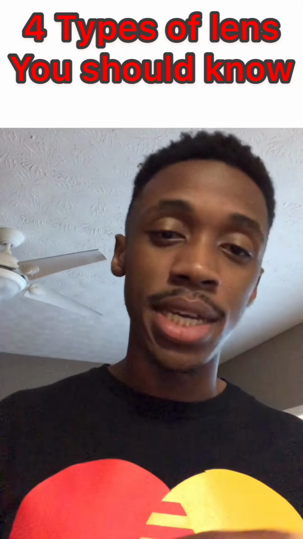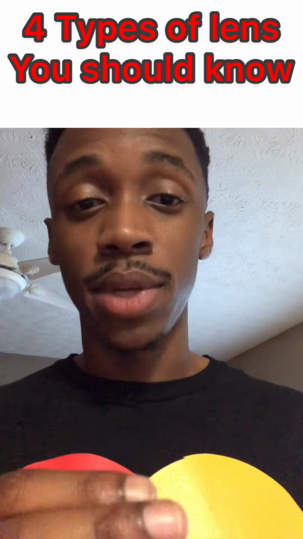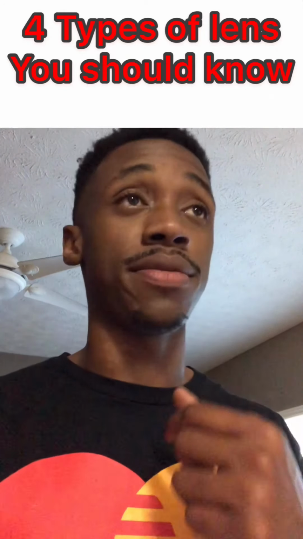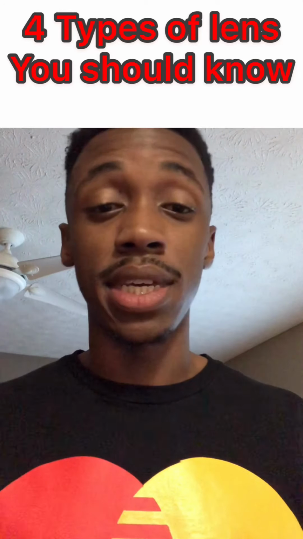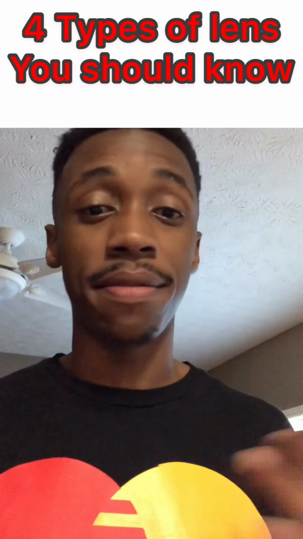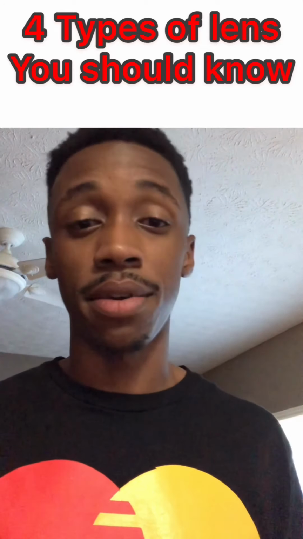All right, number 3 is going to be your zoom lens. Your zoom lens has a variable focal length, so you can switch from 14 to 50, back to 35, back to 14, just going back and forth.